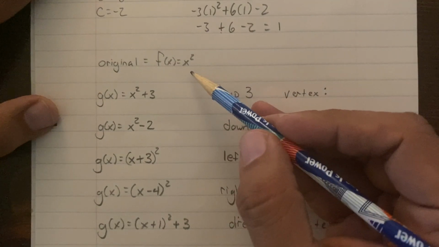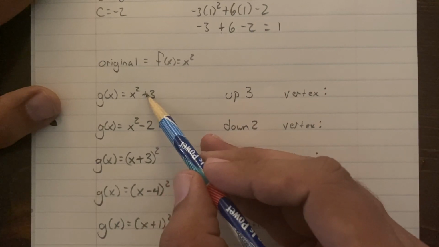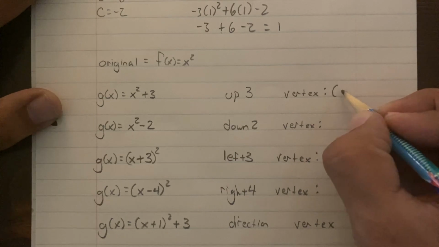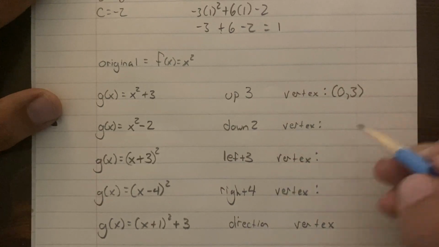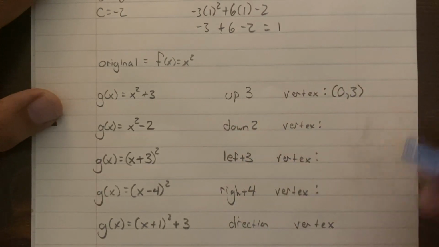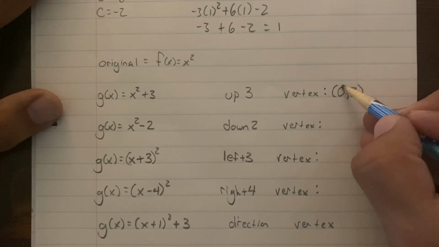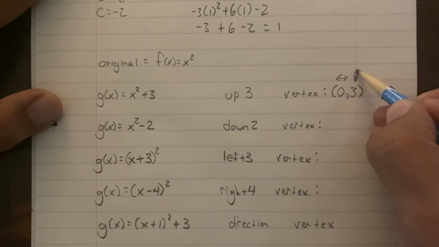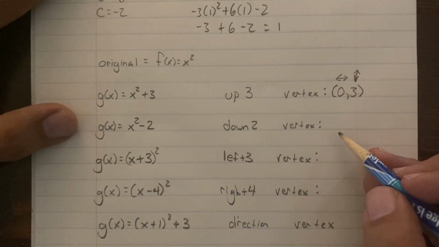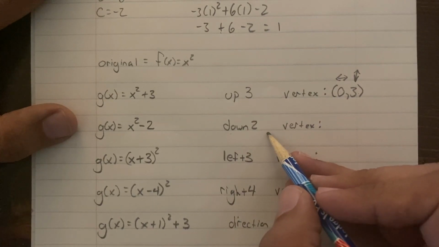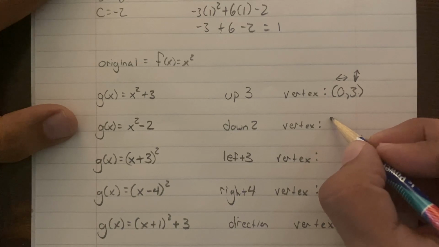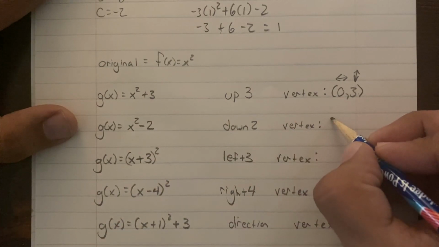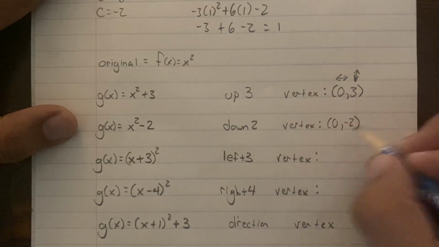So here's the original. If I write x squared plus 3, that means the graph has gone up 3. So the vertex is now at (0, 3), because it started at (0, 0) and went up 3. Remember, the first one controls left and right. The second one controls up and down. This one is down 2. Why is it down 2? Because it says -2. So we end up at (0, -2) as the vertex.